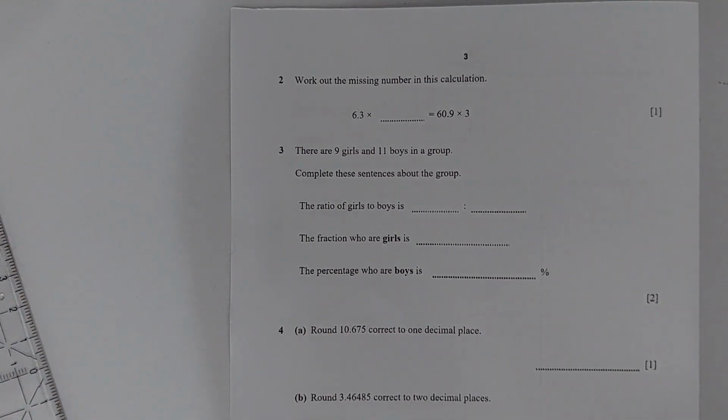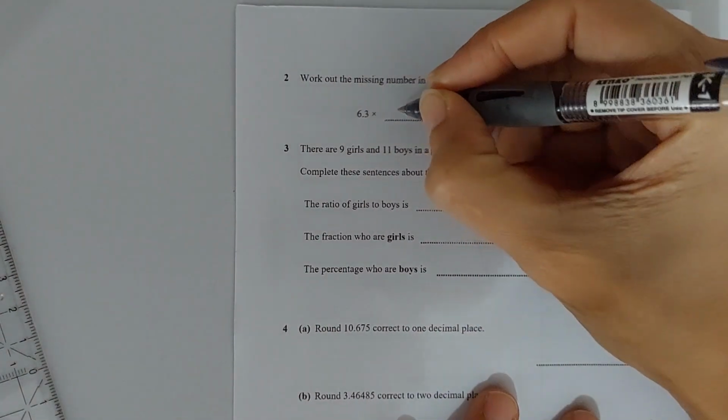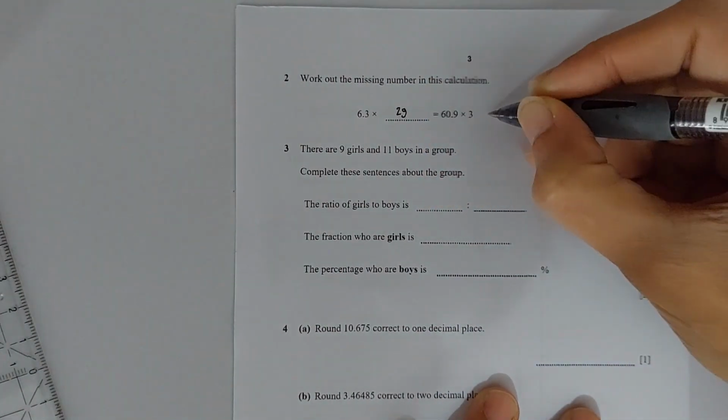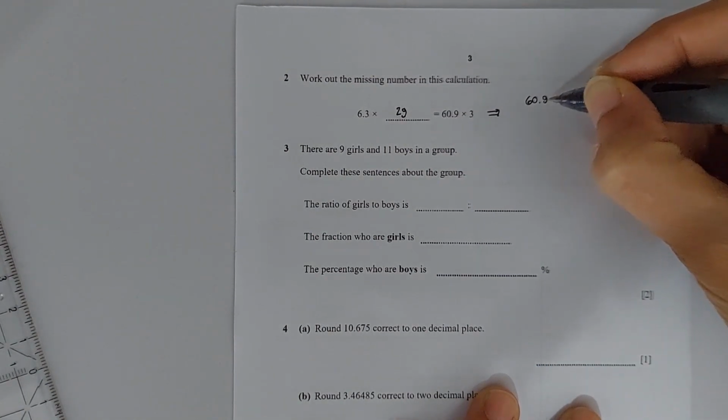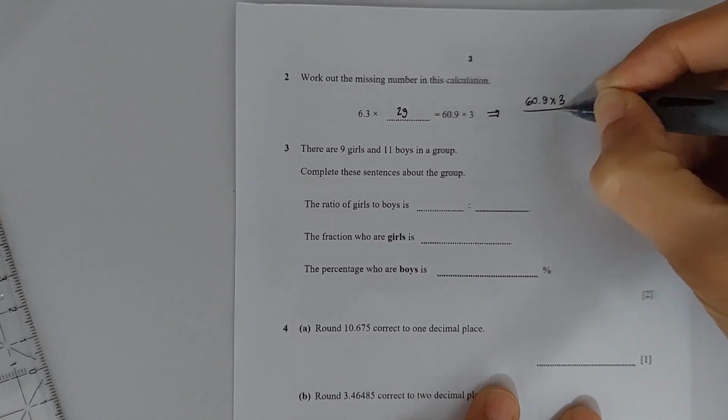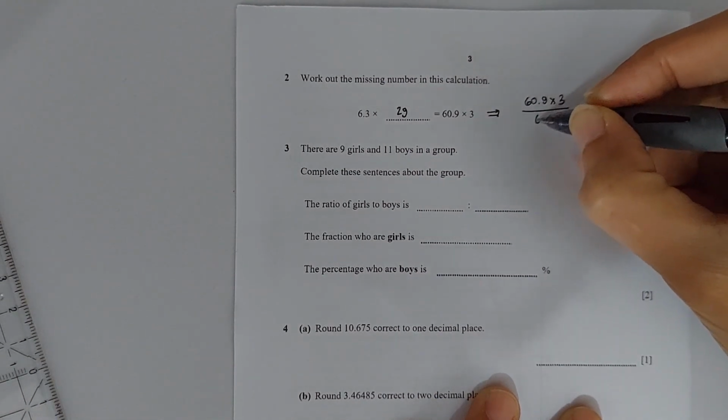You multiply 60.9 by 3, and then the result, 182.7, you divide by 6.3. So the result will be 29 here.